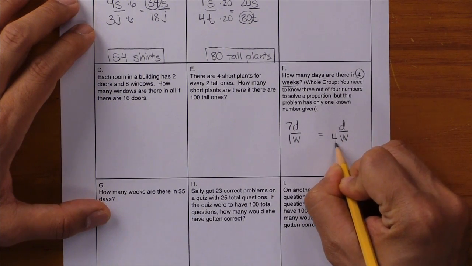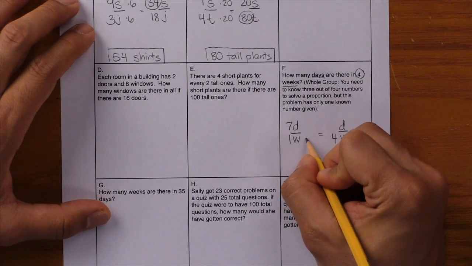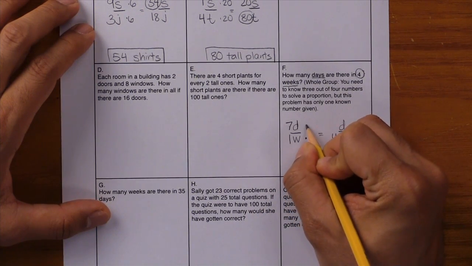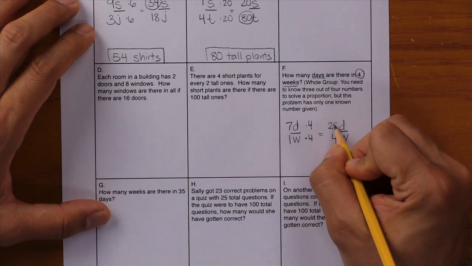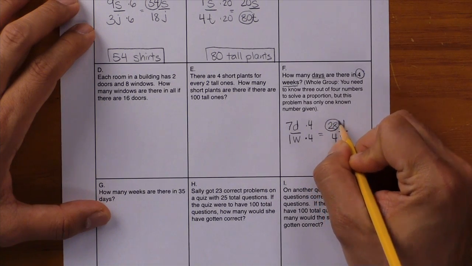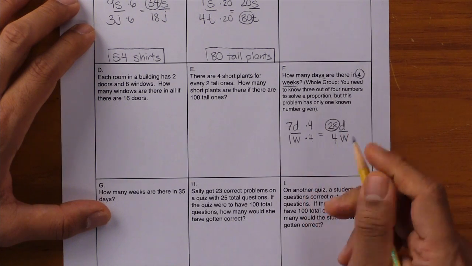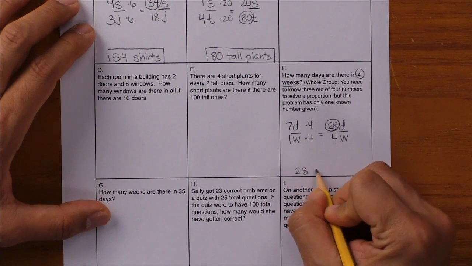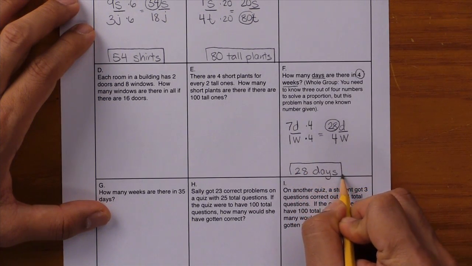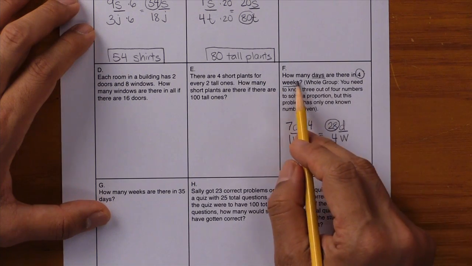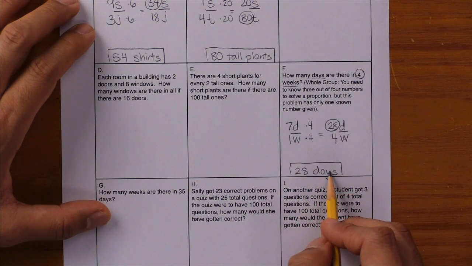And now it's just an equivalent fraction. How do we get from 1 to 4? We did that by multiplying by 4. Write down times 4 and times 4. 7 times 4 gives you 28. Write it down and circle it. But what does that 28 mean? It means 28 days. So write down 28 days. Box your answer. And let's see if we answered the question. How many days are there in 4 weeks? The answer that we got, 28 days. So this makes sense.